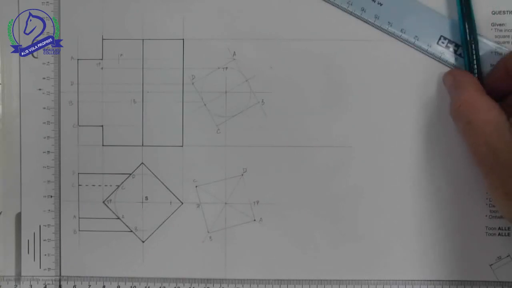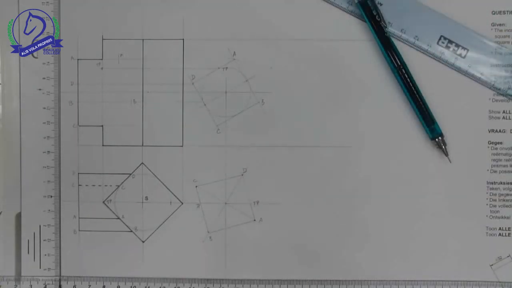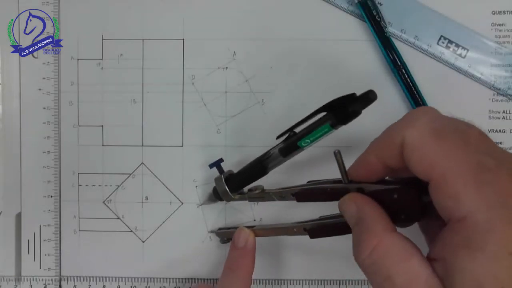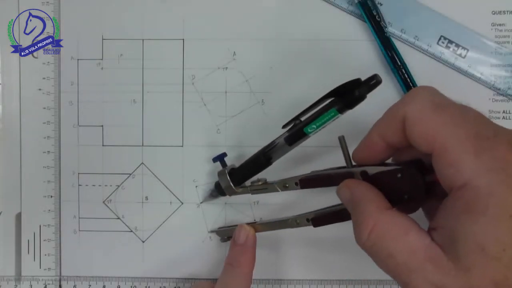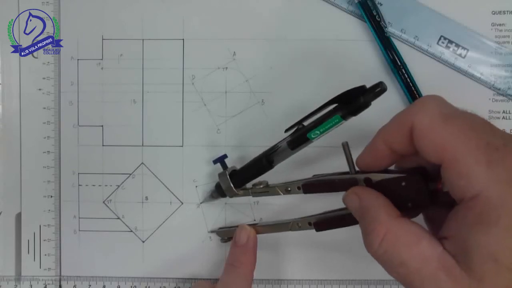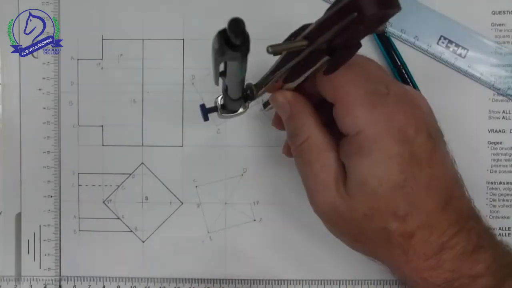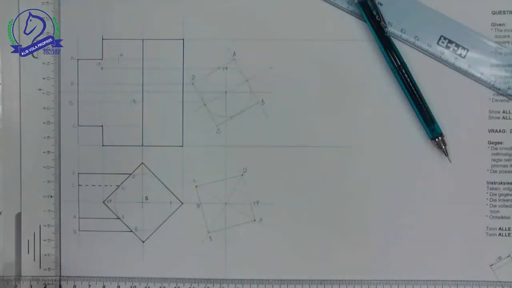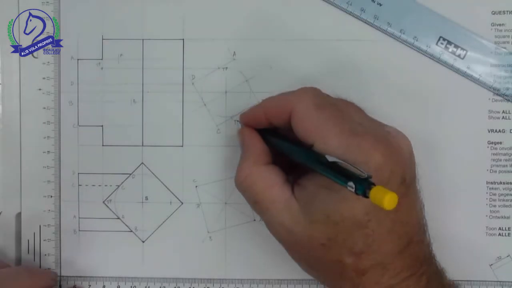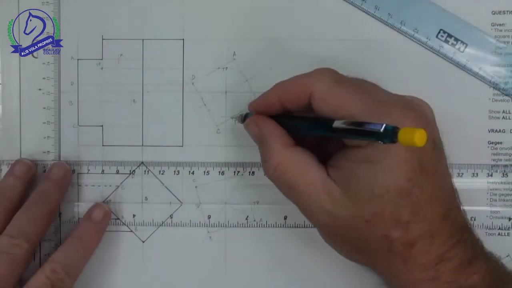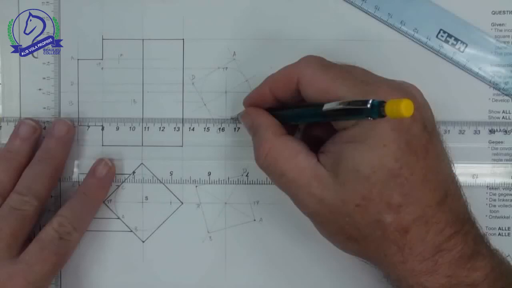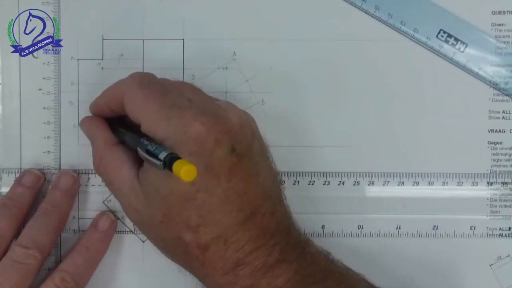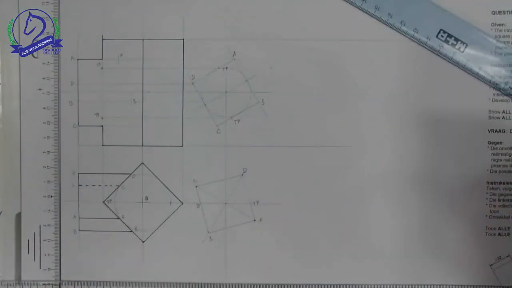Next, we're going to take the measurement. We can go either way, from B to C to find this turning point. So I'll now put the point of my compass on B, mark towards C. That's going to give me my turning point. Project my horizontal line, and that will give me my turning point here at the bottom of the shape.